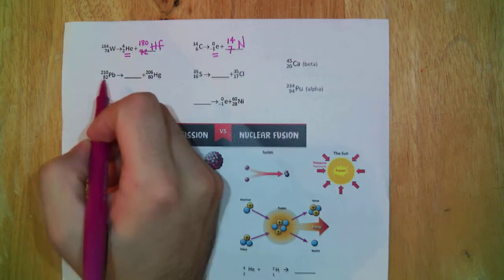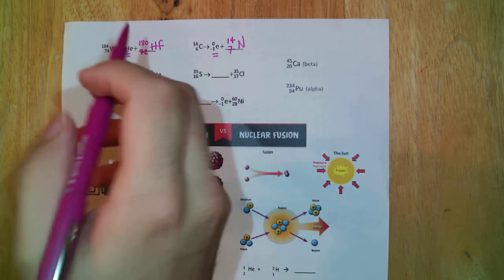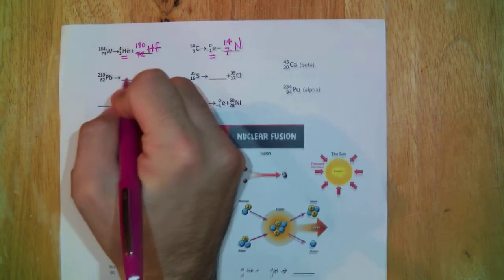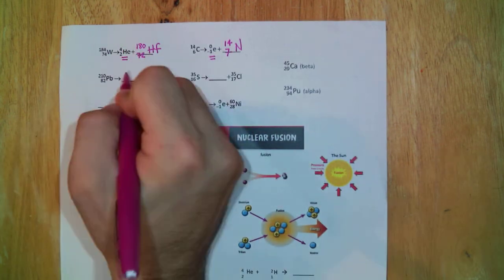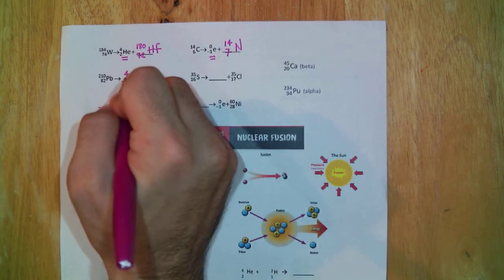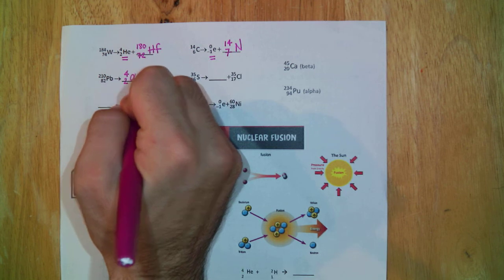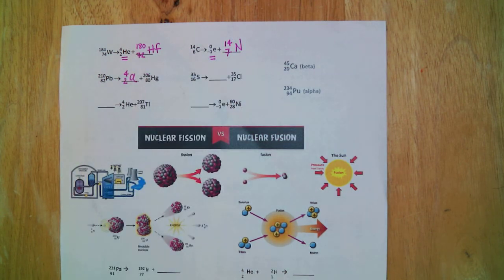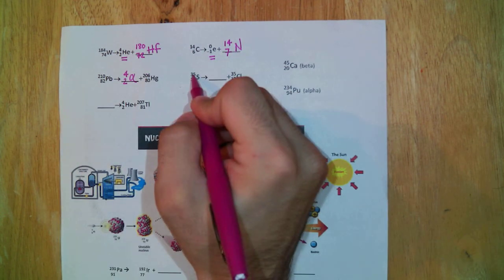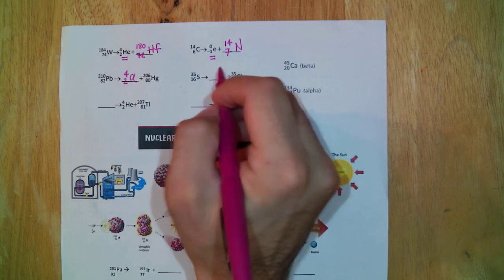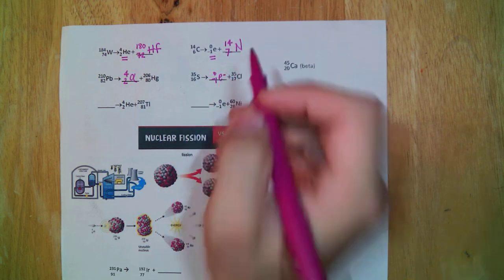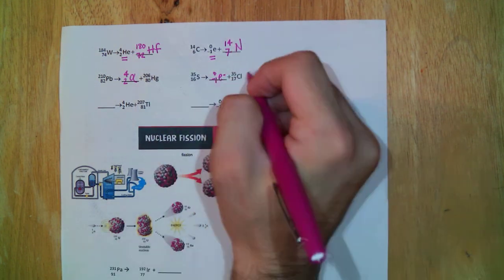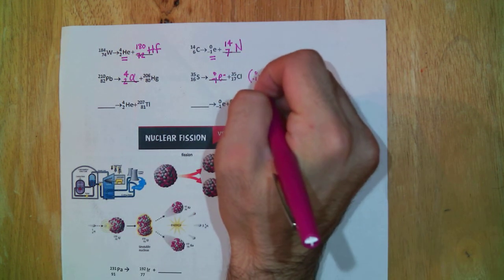Now for this, lead-210 is undergoing some sort of decay to change into mercury-206. They gave me what the new isotope is. This time I'm figuring out what the particle is, and if I look at the missing numbers, it's an alpha particle. Here, sulfur-35 is turning into chlorine-35, again by undergoing some sort of decay, and if I look at the numbers, that makes sense. That's a beta particle. Or I could have also written the beta particle like that.